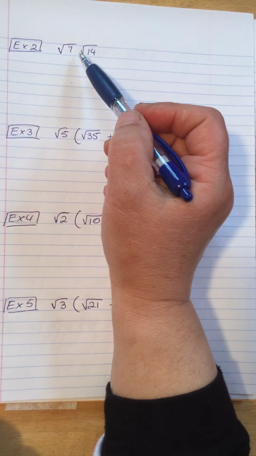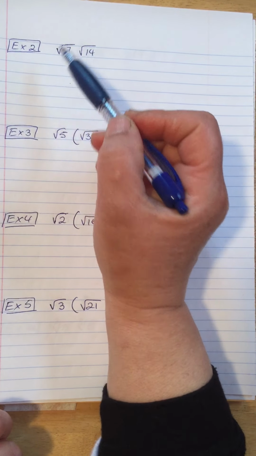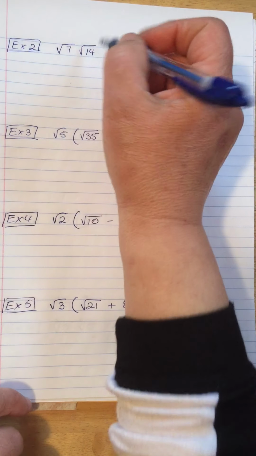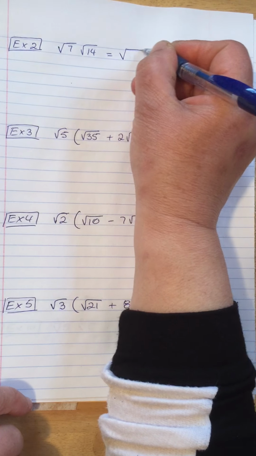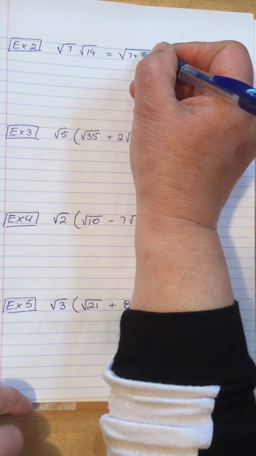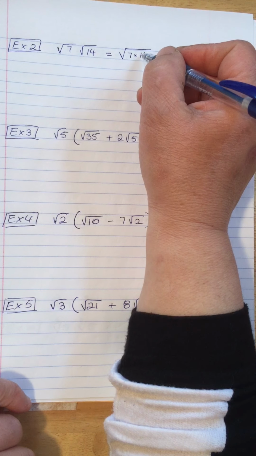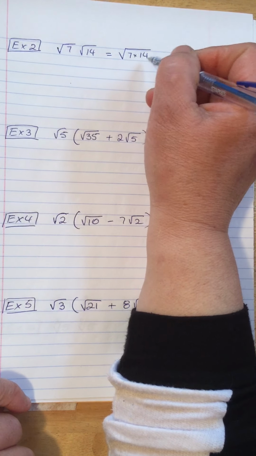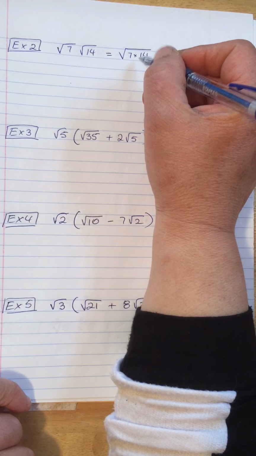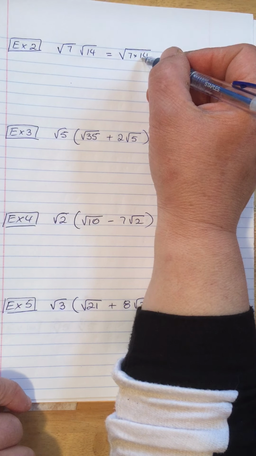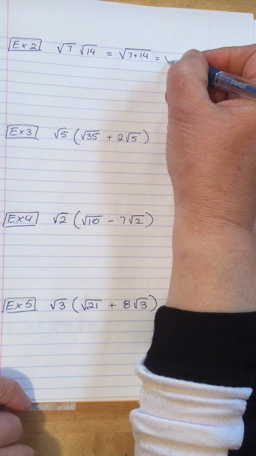Now, may I multiply these radicals? Yes, because the index is the same, they are both square roots. What does the property say? I have to multiply 7 and 14. I am not going to multiply because this will give me a large number, but I notice that 14 is 7 times 2.